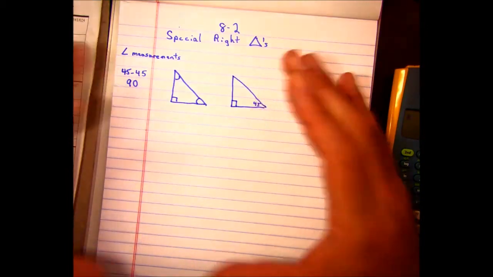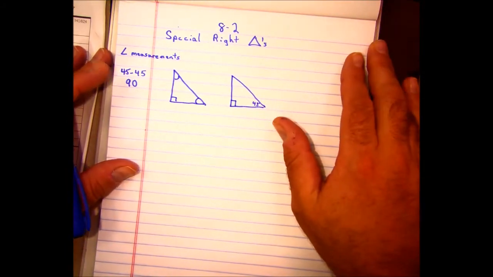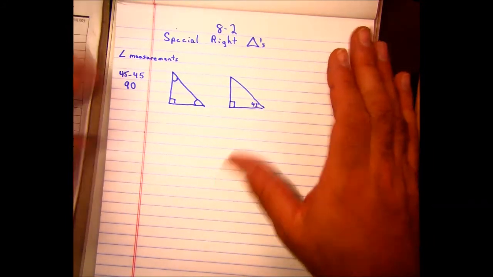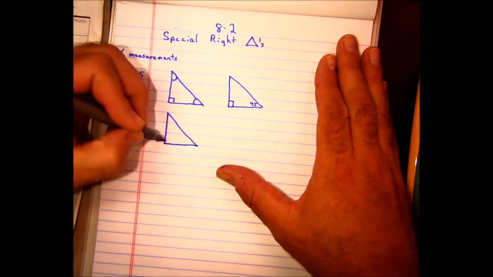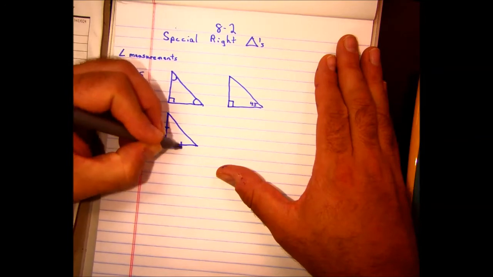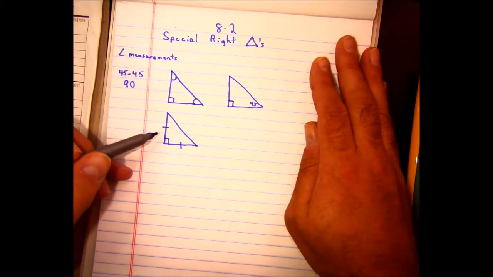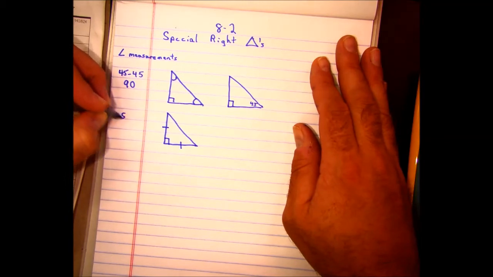Now remember, these are all visual representations of what a 45, 45, 90 is. They don't always tell you this is a 45, 45, 90. You must be able to see it. Here's another way of knowing. They could do this, because if the angles are congruent, then the sides across from the angles are congruent. They could also use the word square.